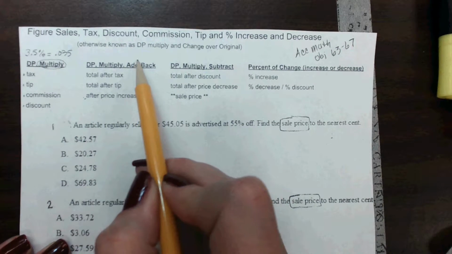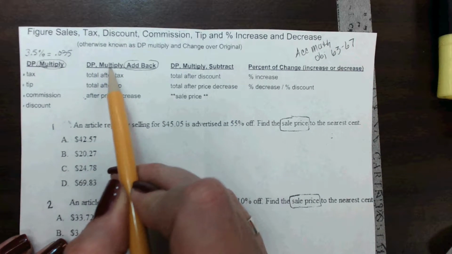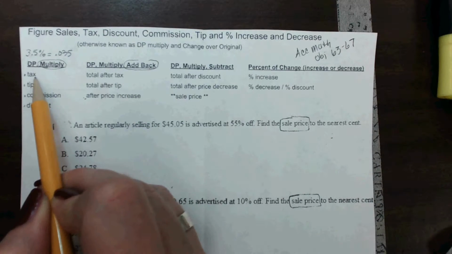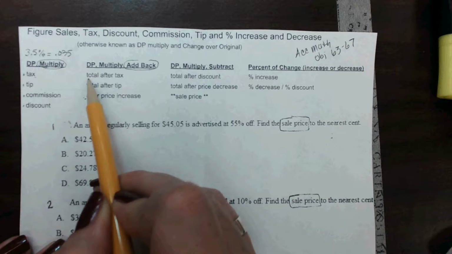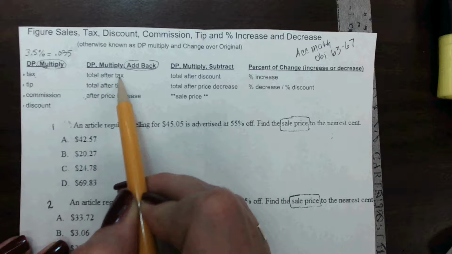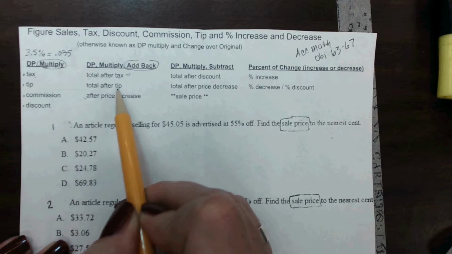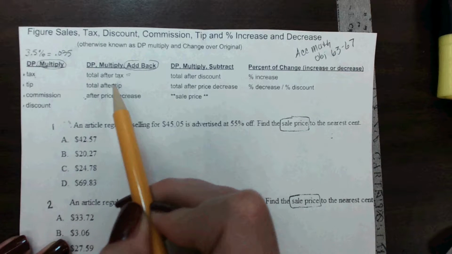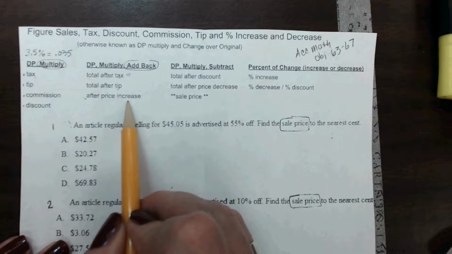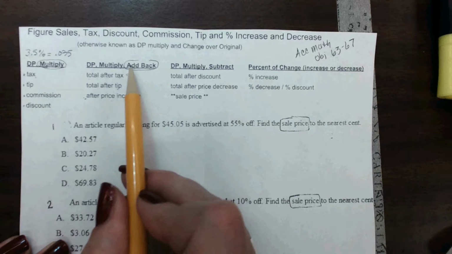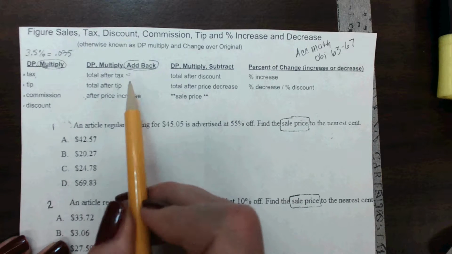Then sometimes it's necessary, after we've done that, to add back the amount we've gotten. For example, once we find a tax, usually we need to find the total after tax. Well, we add the tax onto our total. Same thing with a tip. We add it to our original amount, and that gives us a total after tip. And after a price increase, if we need to know what the new price is going to be after an increase, we'll have to add back the change to the original.